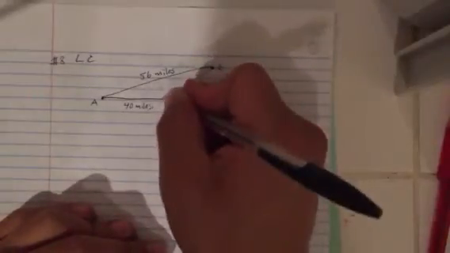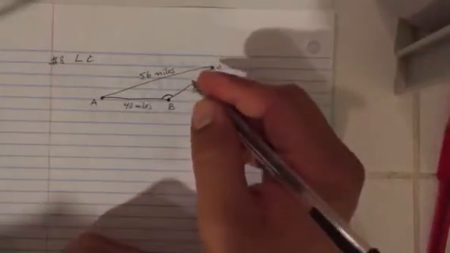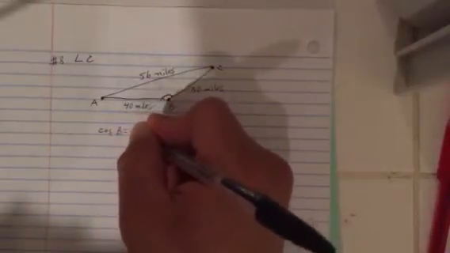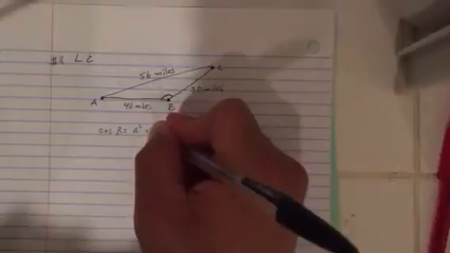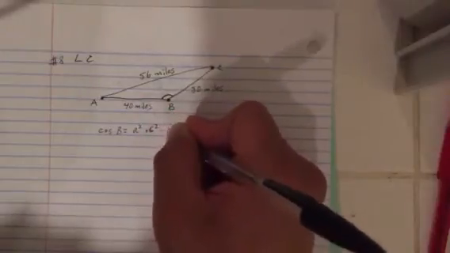So they wanted, again, the bearing, to describe the bearing from point B to point C. So it's going to be very similar to our previous problem. So I'm going to use cosine of B equals A squared plus C squared minus B squared all over 2AC. We're going to plug in our values.